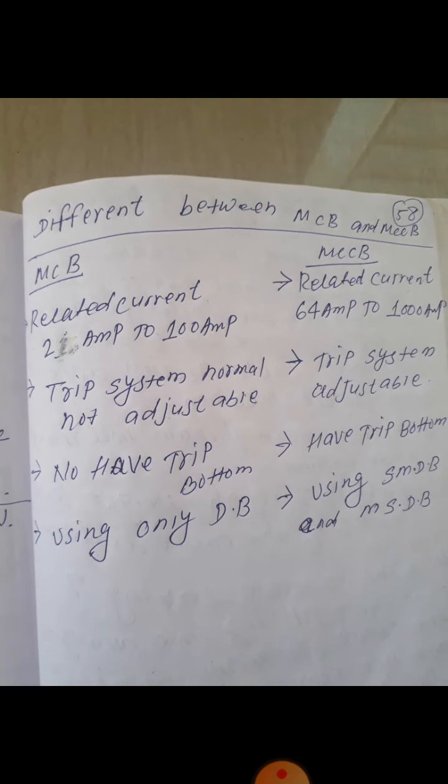So these are our switchgear and types of circuit breaker. I hope all of you are clear about switchgear and the types of circuit breaker. Please watch the video and make sure you understand.